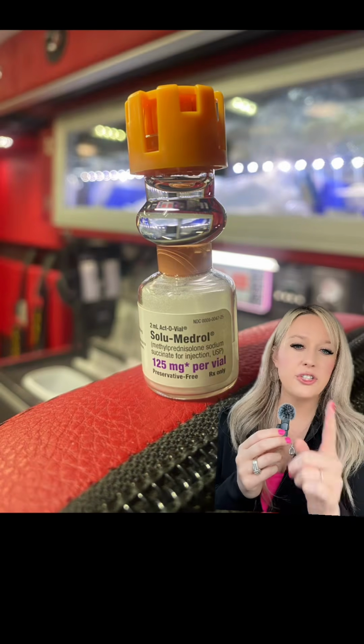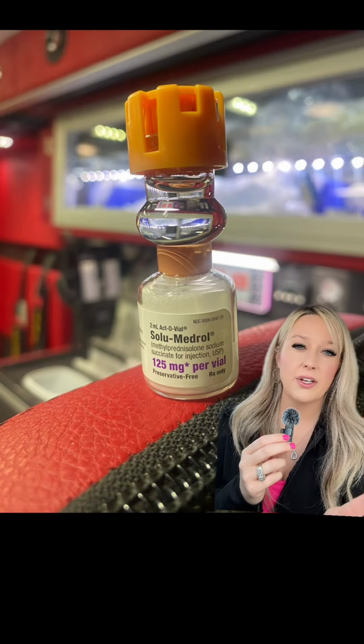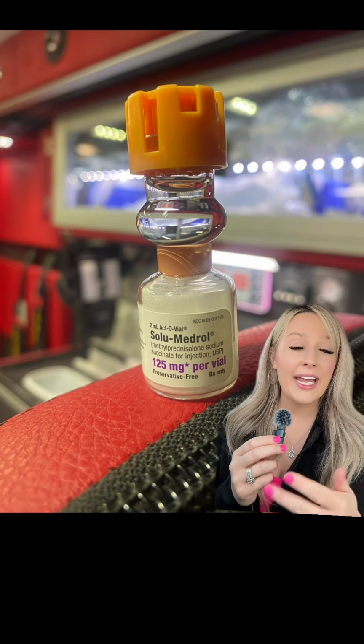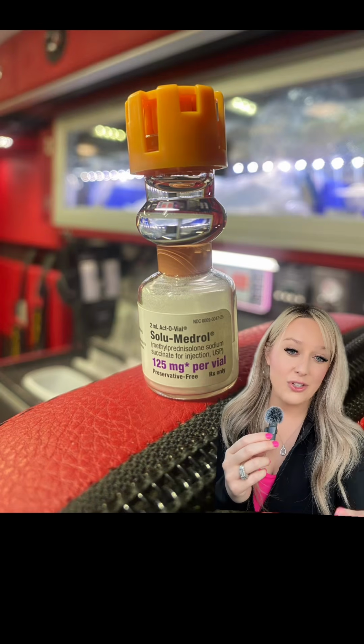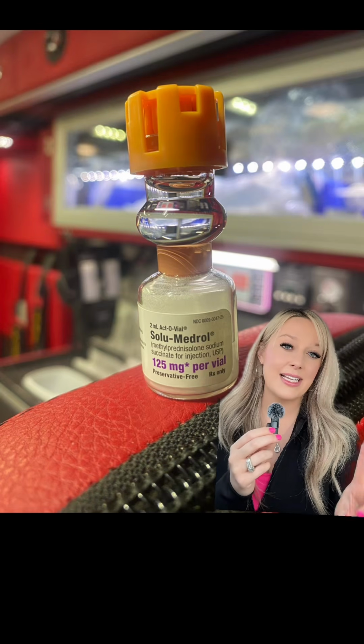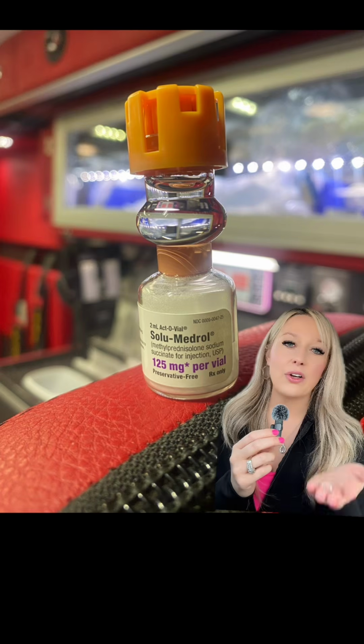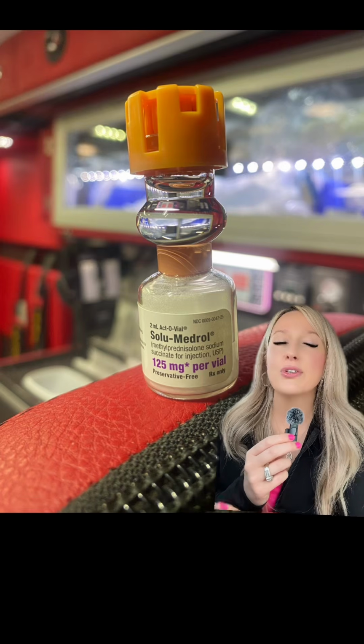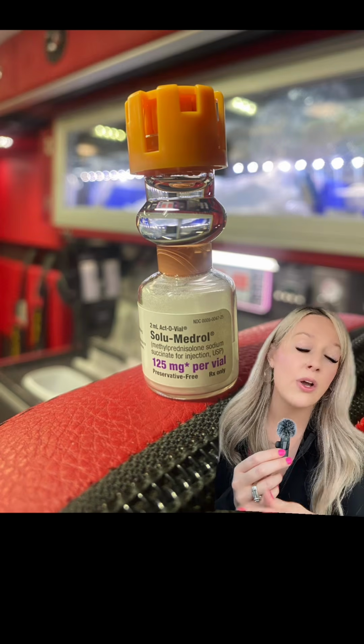Common adverse reactions you may see after the administration of Solumedrol are hyperglycemia, nausea and vomiting, headache, and even a little bit of fluid retention. Drug interactions for this medication: Solumedrol can antagonize insulin and can cause the blood sugar to go up. So that's just a consideration to keep in mind whenever you have a diabetic patient or a patient that already has issues with their blood sugar.